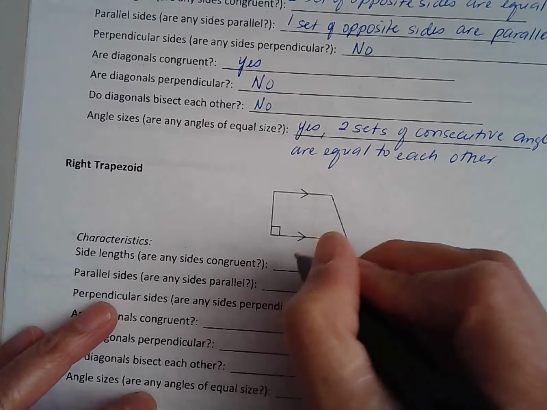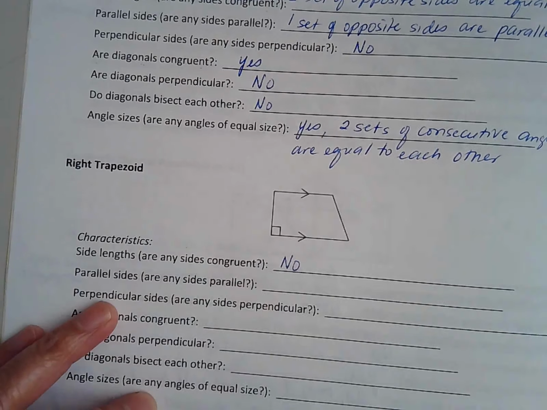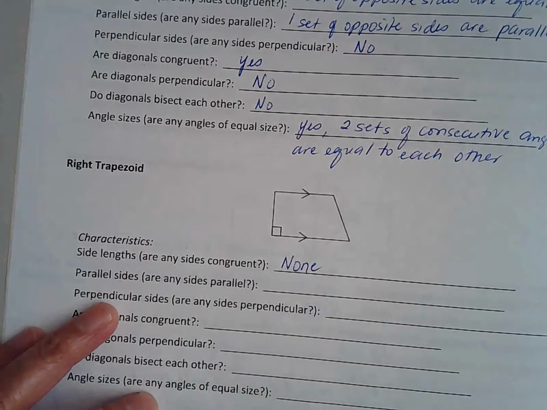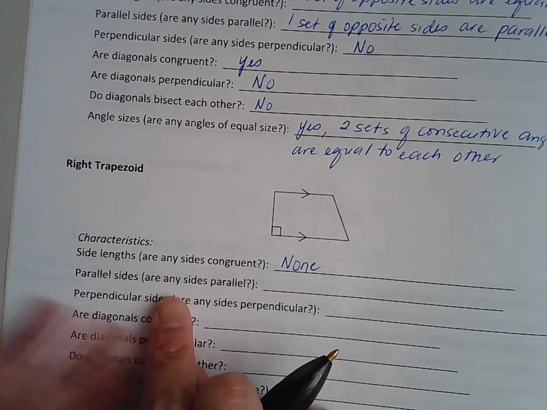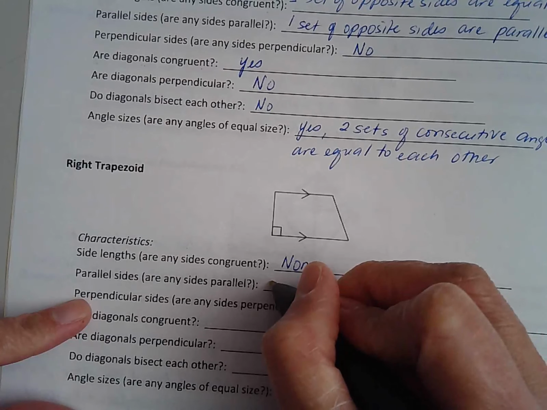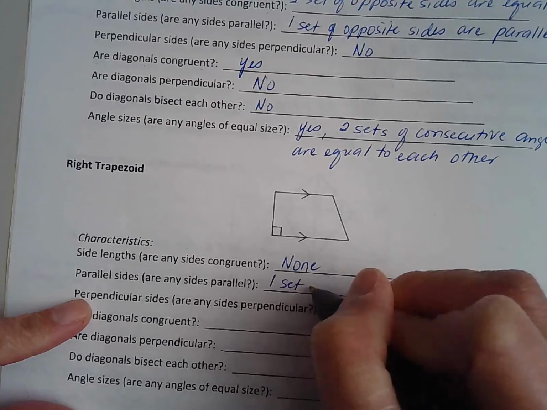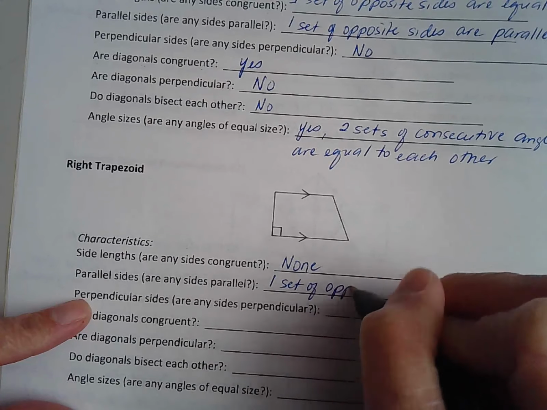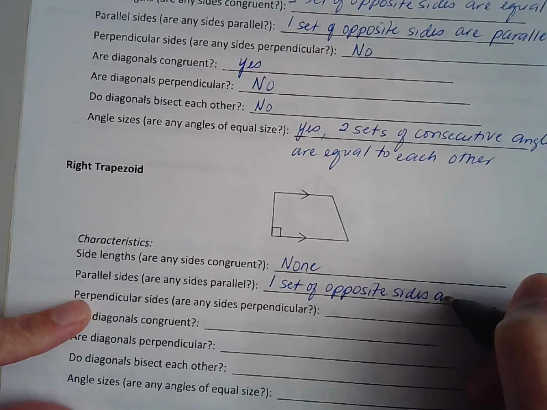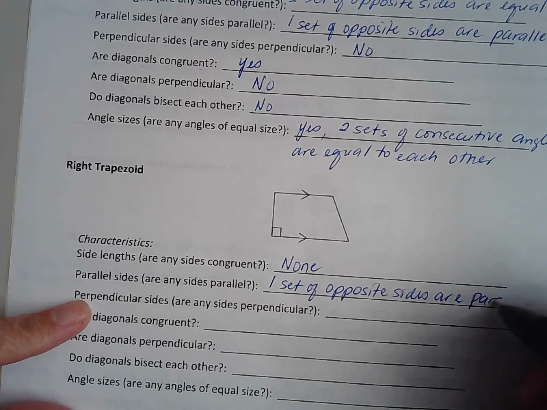So any side lengths that are congruent? No, none. Parallel sides, are any parallel sides? Yeah. Okay, only one set. One set of opposite sides are parallel.